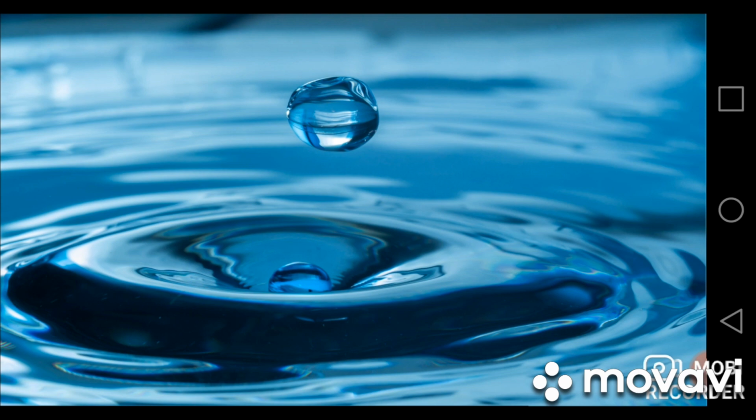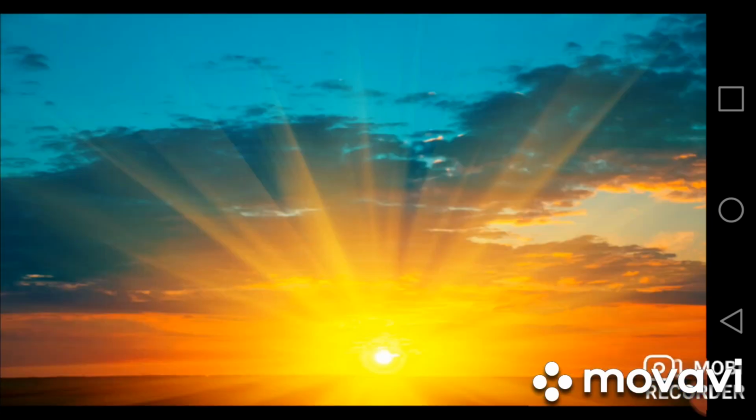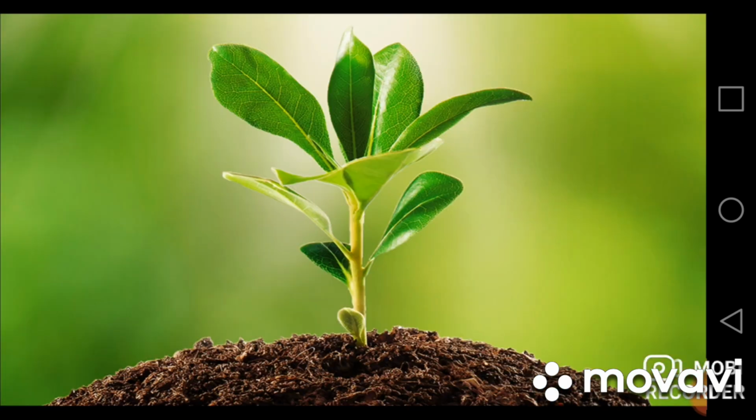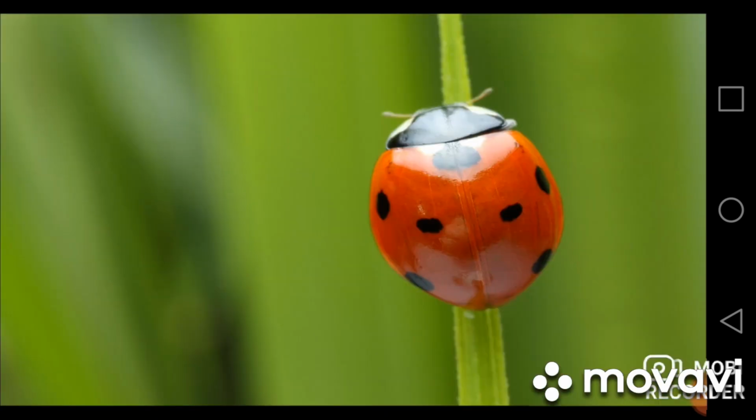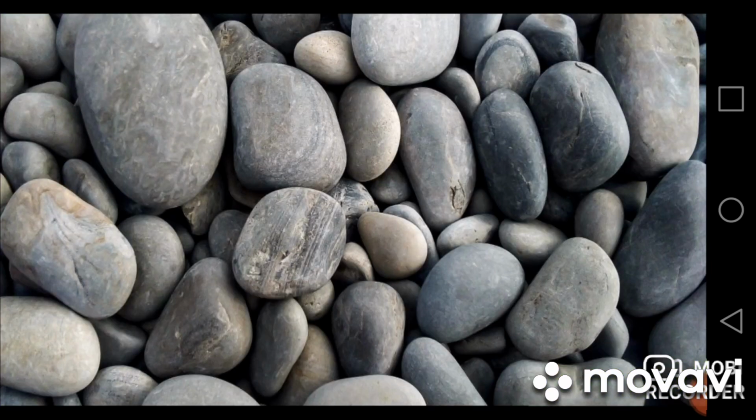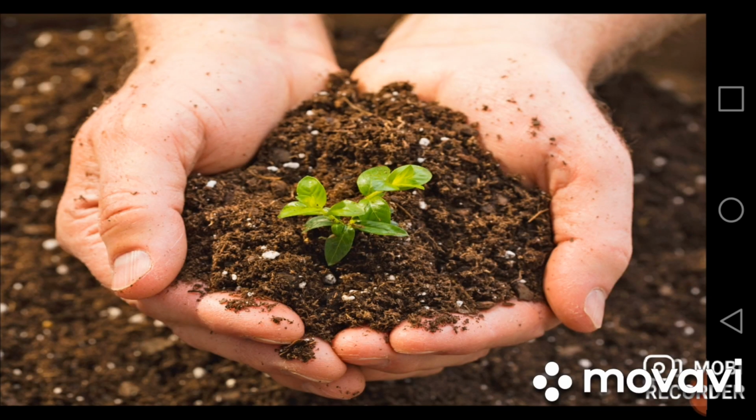In this picture, water is shown and water is a non-living thing. This picture is showing sunlight, and sunlight is also a non-living thing which is necessary for the living thing to survive in an environment. This picture is showing a plant, and a plant is also a living thing. The ladybug shown in this picture is also a living thing, and the stones which are shown in this picture, these are the non-living things. In this picture, some soil and a plant is shown. The plant is a living thing and the soil is non-living thing.